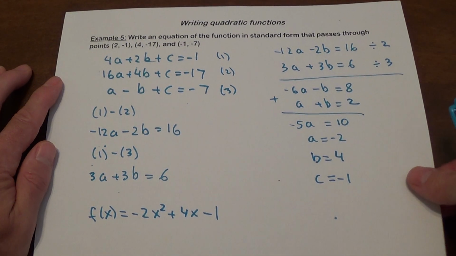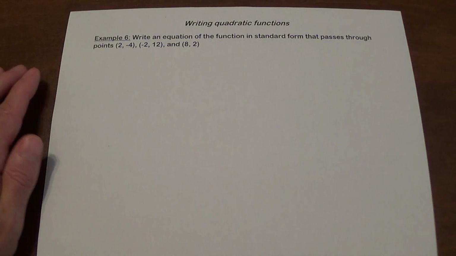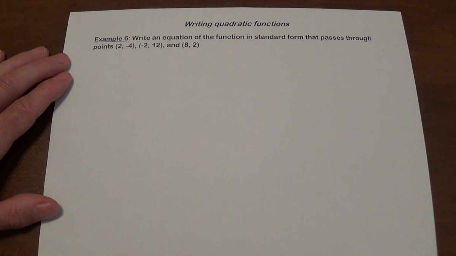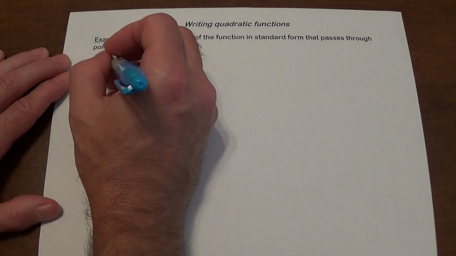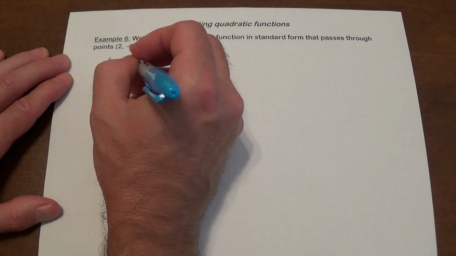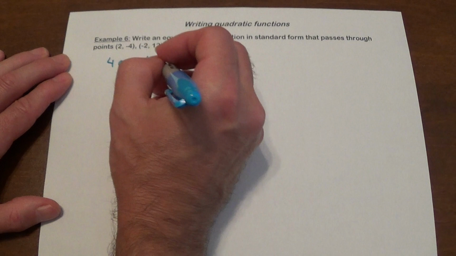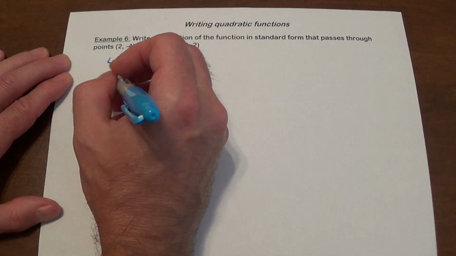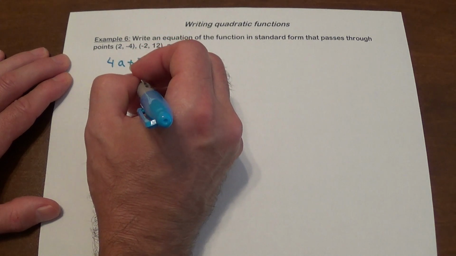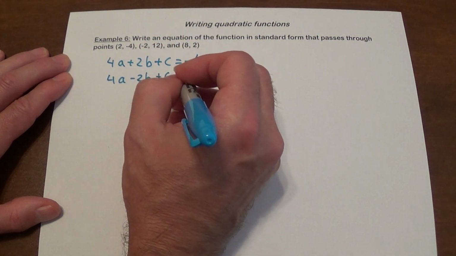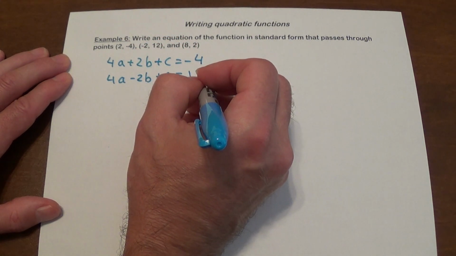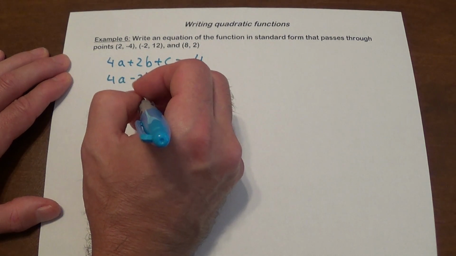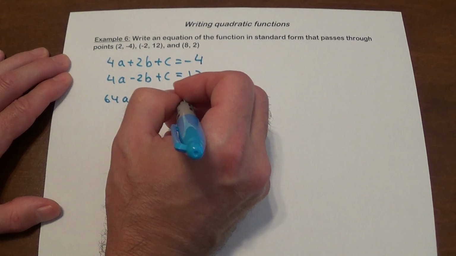We got one more example, same type of question. So we are going to do exactly the same thing. These are the points. Plug in the first point. We're going to get 4a plus 2b plus c equals negative 4. The second point is going to be 4a minus 2b plus c equals 12. And the third point is going to give us 64a plus 8b plus c equals 2.